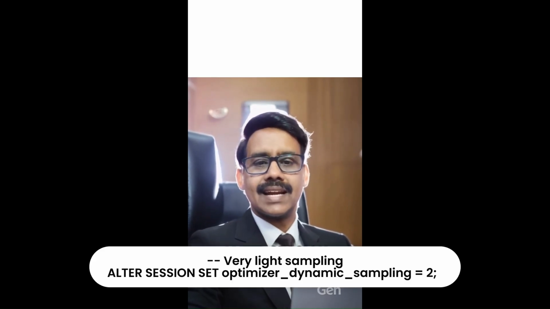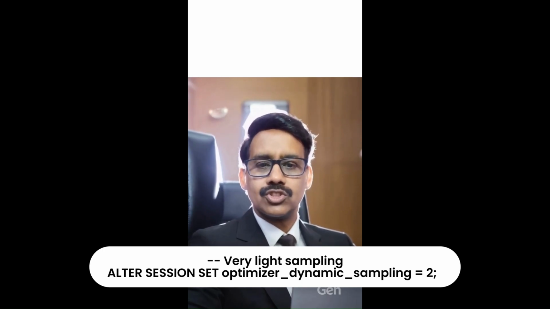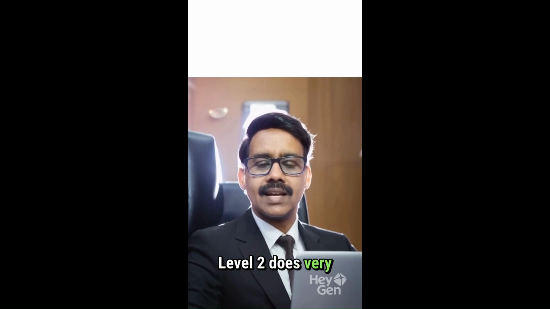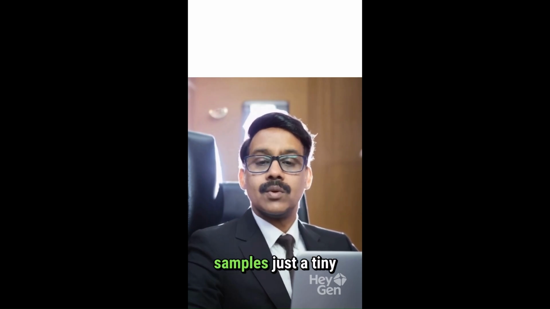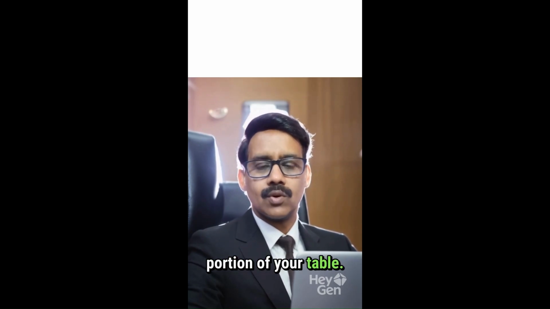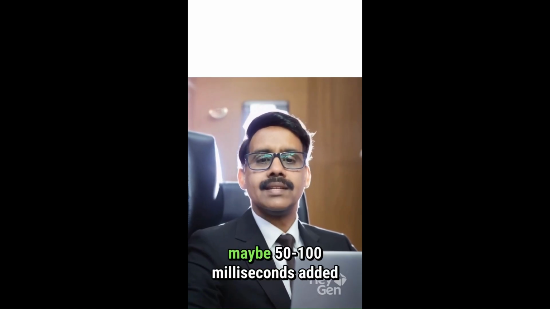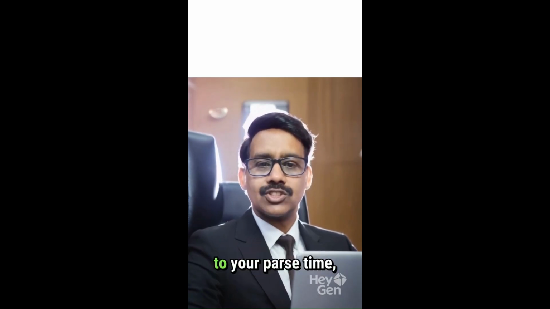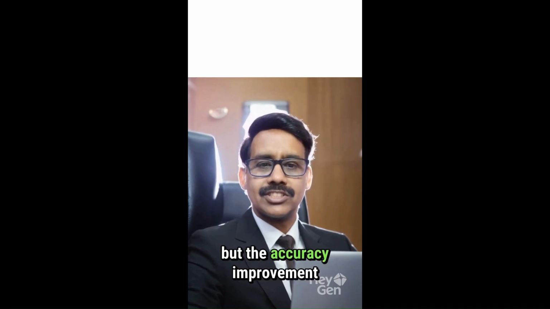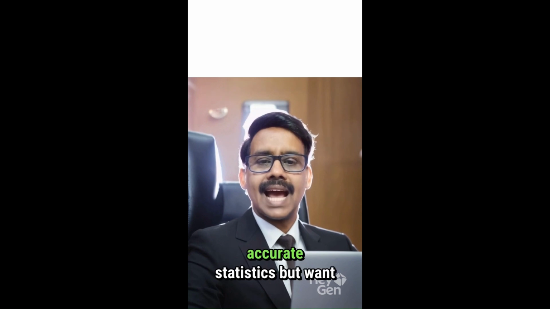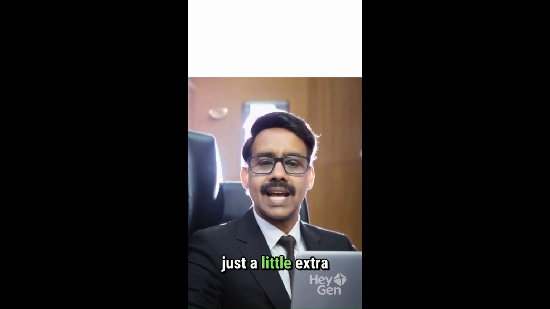Alter session set optimizer_dynamic_sampling equal to 2. Level 2 does very light sampling. Oracle samples just a tiny portion of your table. You get minimal overhead, maybe 50-100 milliseconds added to your parse time, but the accuracy improvement is also minimal. This is good for when you have mostly accurate statistics but want just a little extra help.